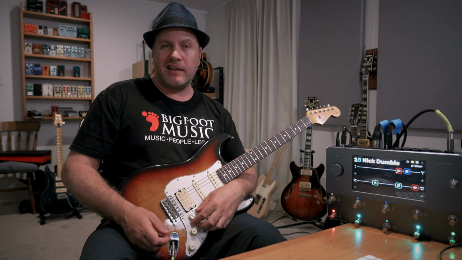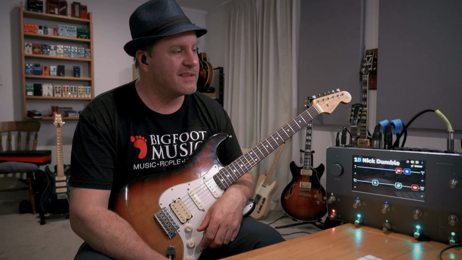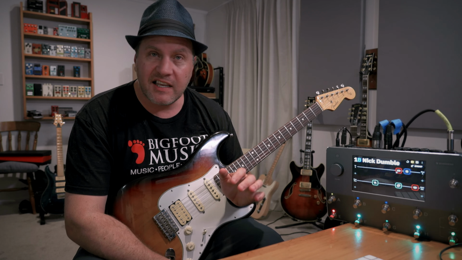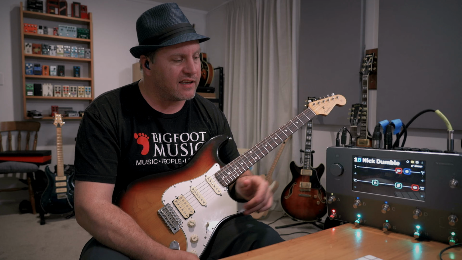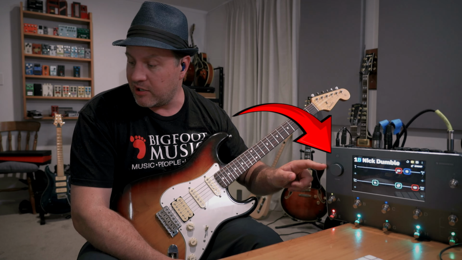Now, what am I finding? I've had a week to mess with this thing and find some sounds. There's a couple of things with it that I noticed straight off the bat that I haven't talked about yet that I really like. Firstly, this big ass volume control.